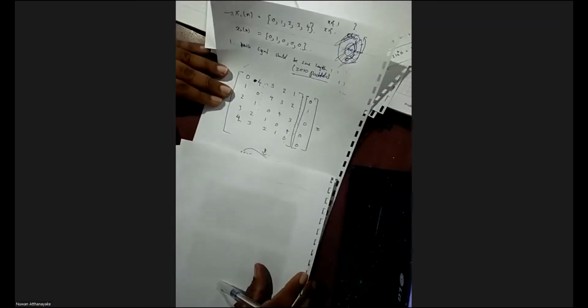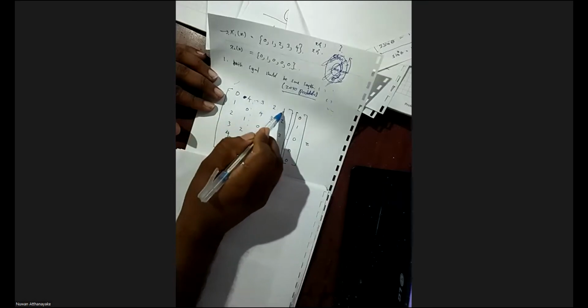So we will do this one. You can see that for this matrix, the condition is okay. It has 1, 2, 3, 4, 5 columns and 1, 2, 3, 4, 5 rows, so you have a 5 by 5 matrix.